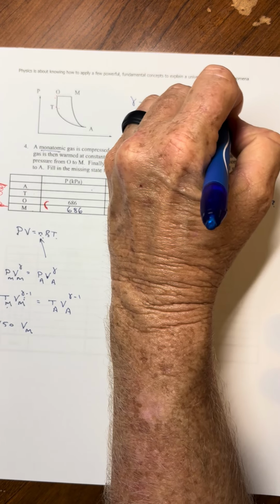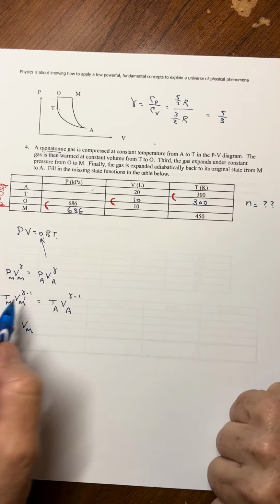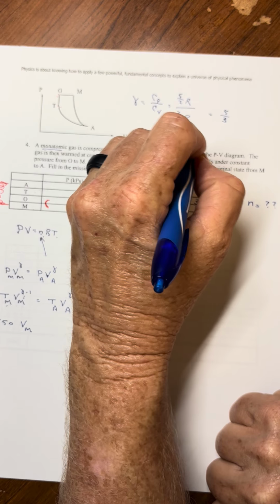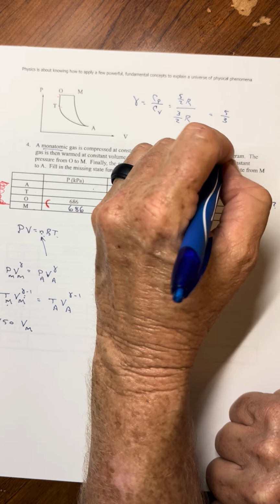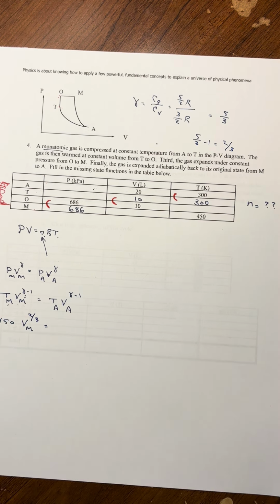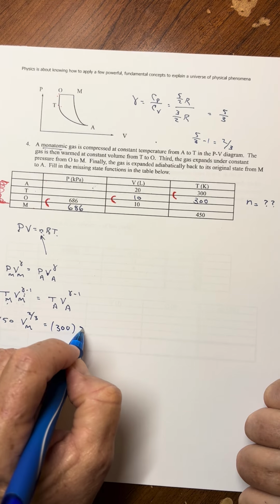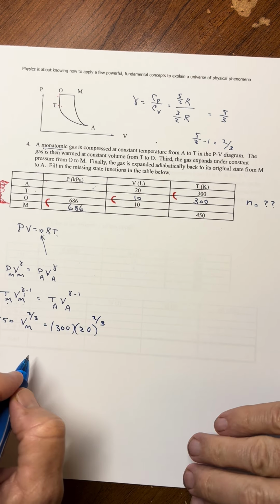And so this is 5/3. So that means up here, when I go gamma minus 1, that's 5/3 minus 1, which I can think of as 3/3. So I'll be left with 2/3 is what the volume is raised to. And the temperature at A is 300, and the volume is 20, and also raised to a power of 2/3.